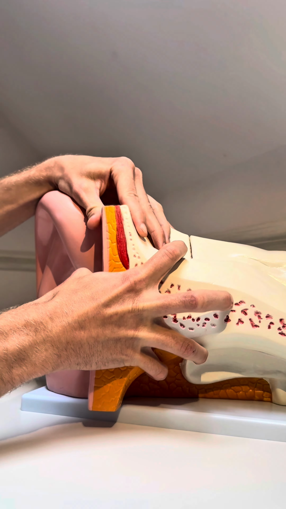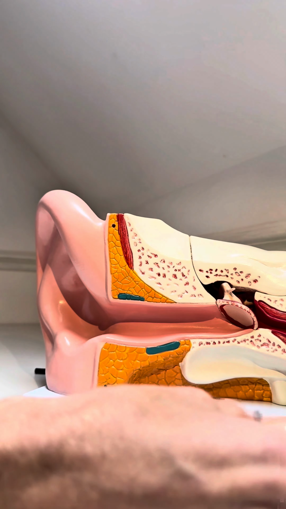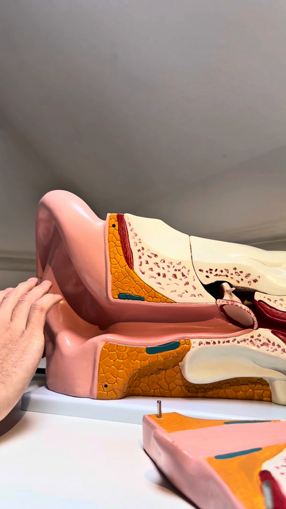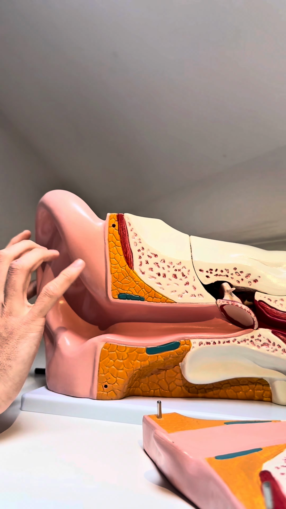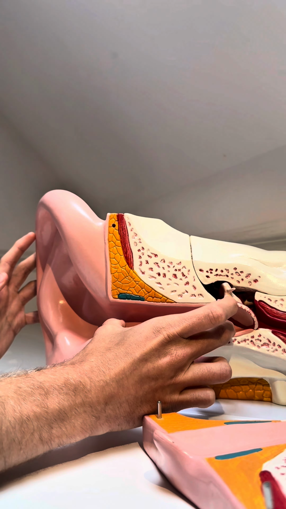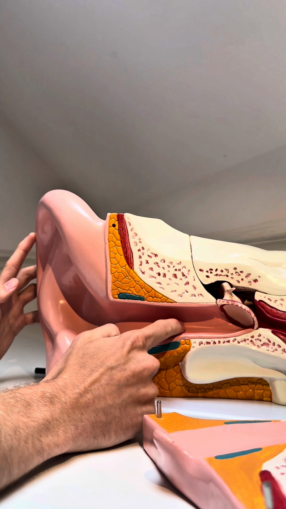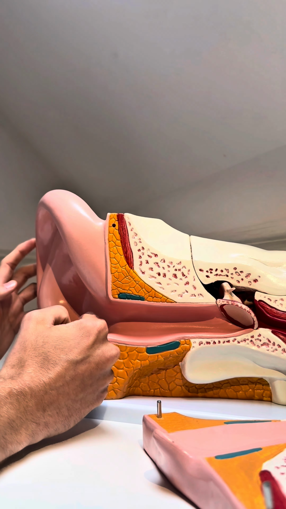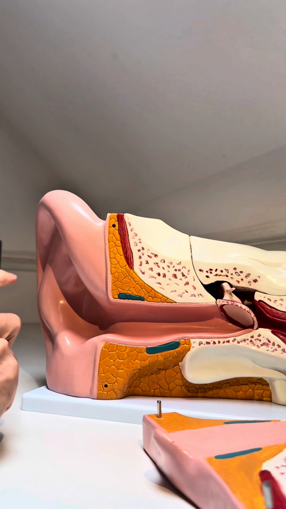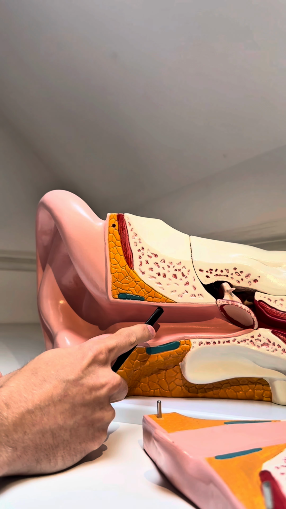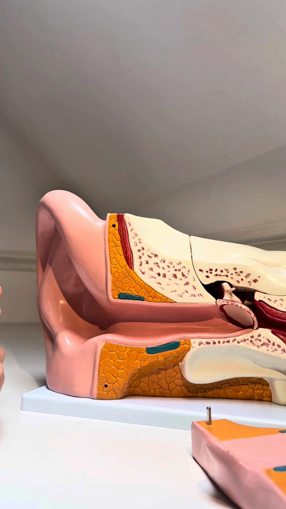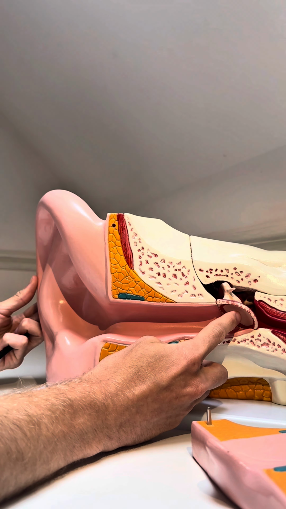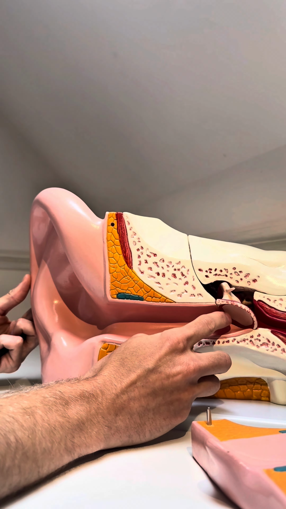So if we open up our ear model, we can see the ear canal, where sound waves are directed towards the eardrum. You might notice quite a lot of tiny hairs on and around your ear, particularly at the entrance to the canal. So these vellus hairs and thicker terminal hairs help trap dust and debris, and your skin shedding gets pushed out, and that's how wax can form. And it can sometimes form right on this tympanic membrane.